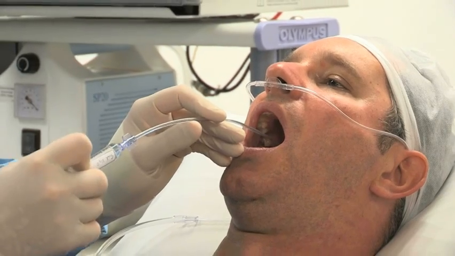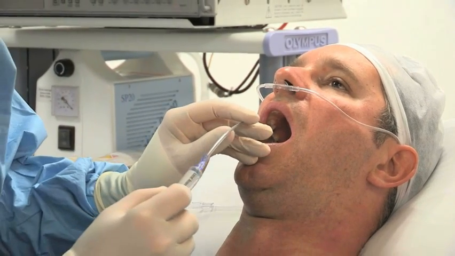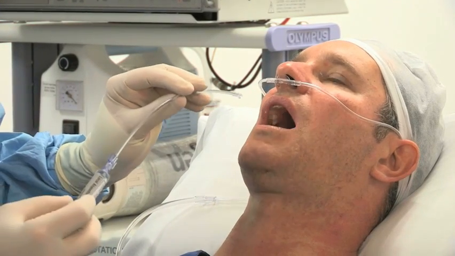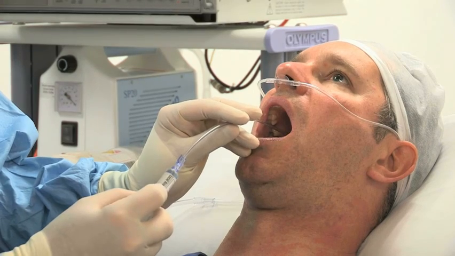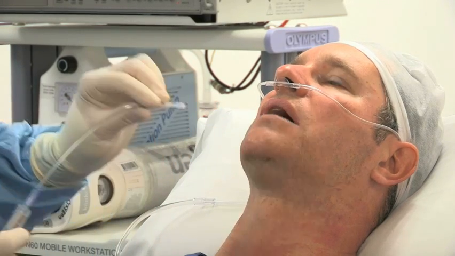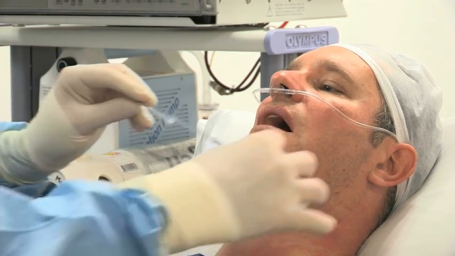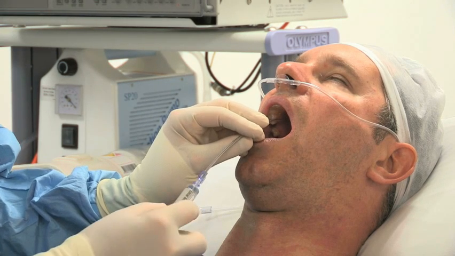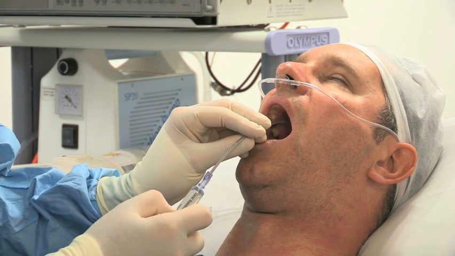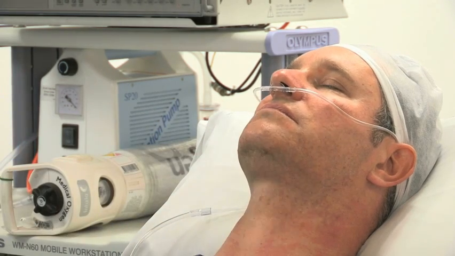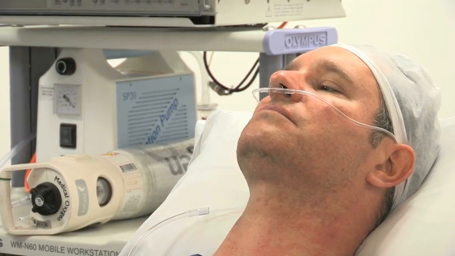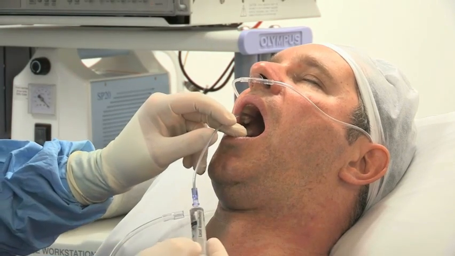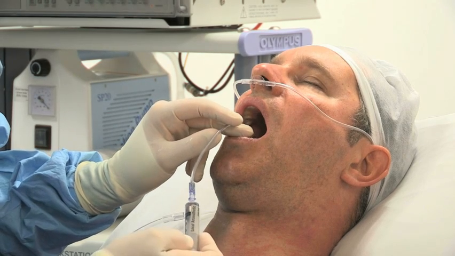Again, using an atomizer, spray both tonsillar pillars and then the posterior pharyngeal wall. And finally, direct the atomizer downwards to spray towards the cords.